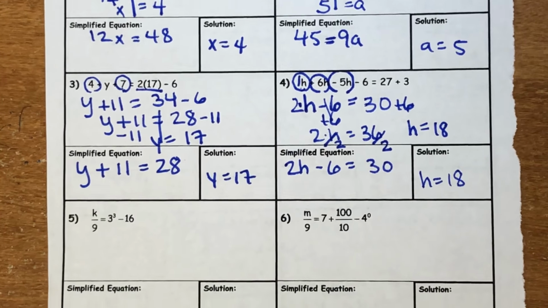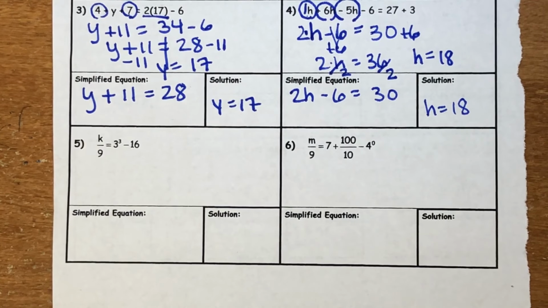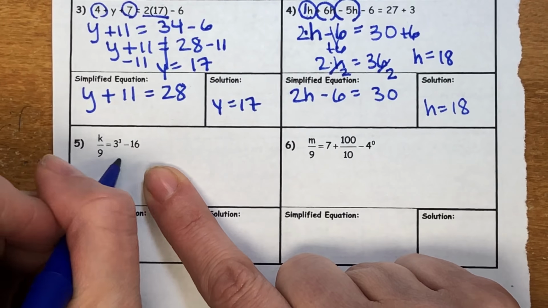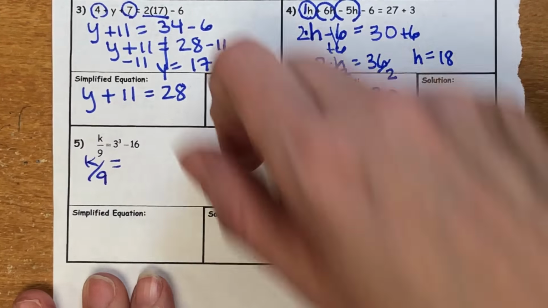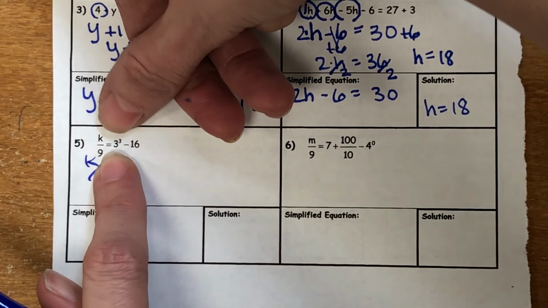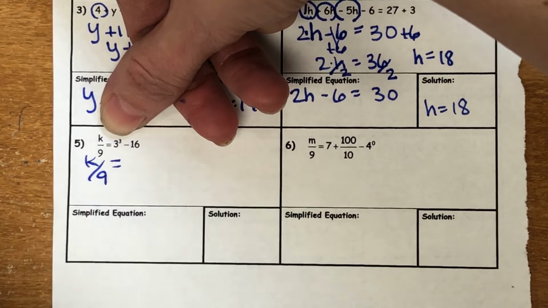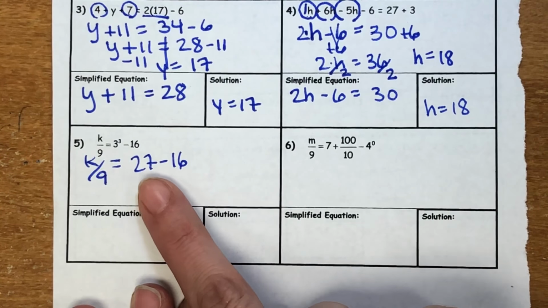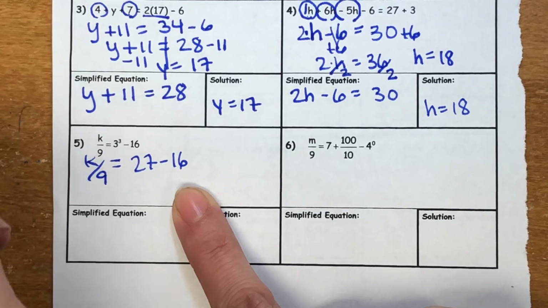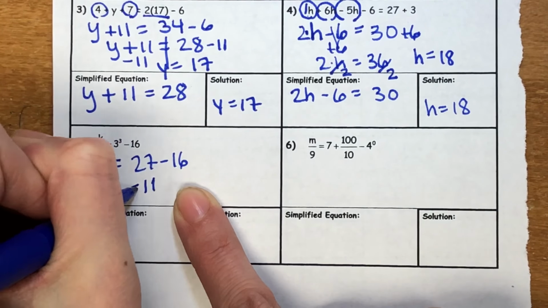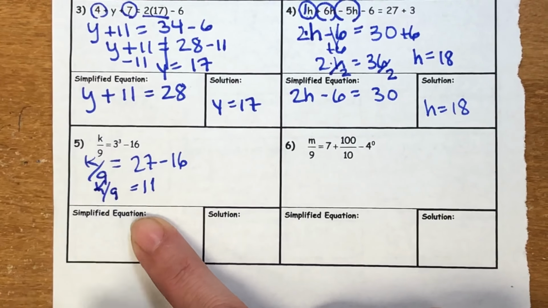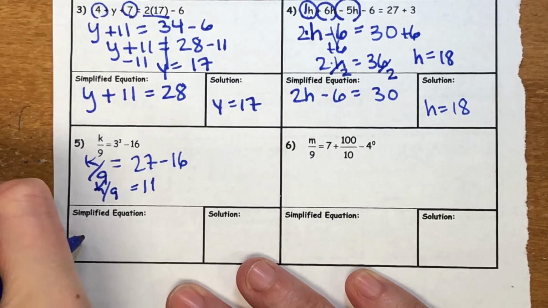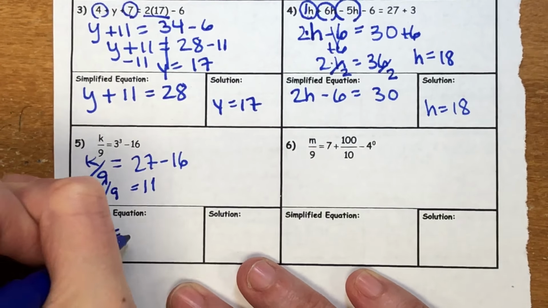Okay, let's take a look at number 5. I can't do anything over here, but I can do something over here. So I'm going to rewrite this side. I can simplify here. 3 to the third power, 3 times 3 times 3, is 27. And then 27 minus 16 is going to give me 11. I have k over 9 equals 11. That's my simplified equation, because I just have a one-step equation. I'm just dividing. So k divided by 9 equals 11.